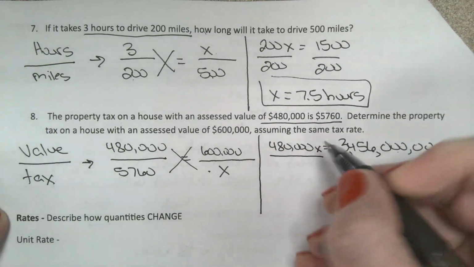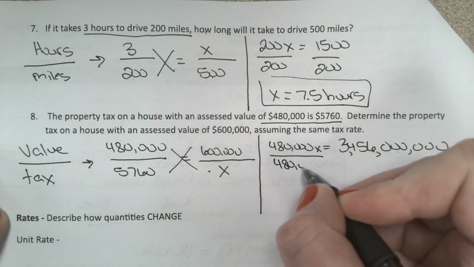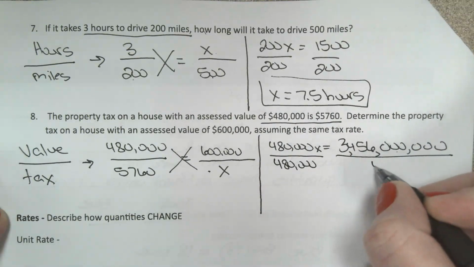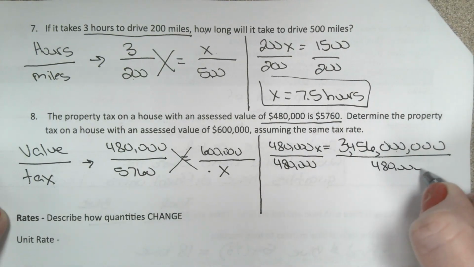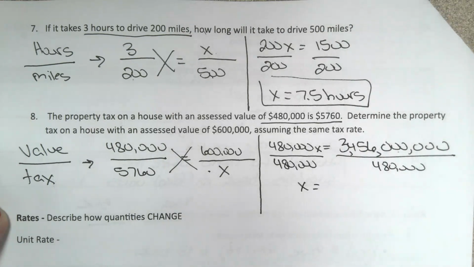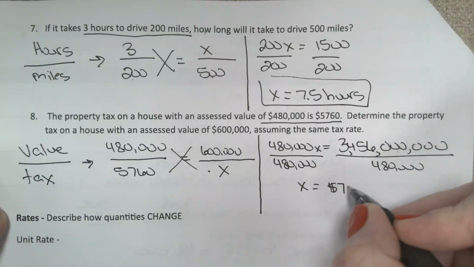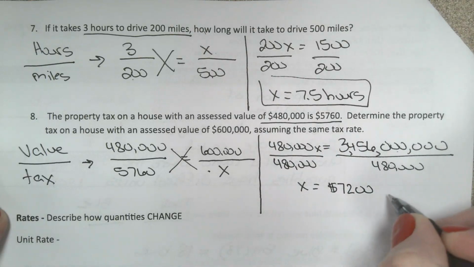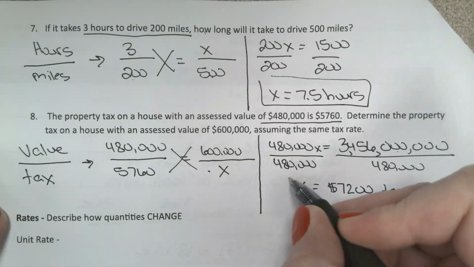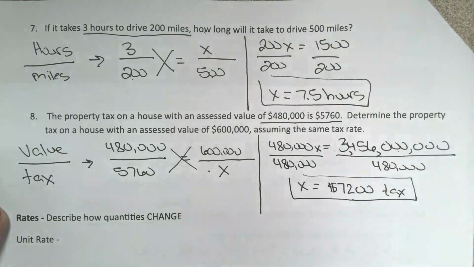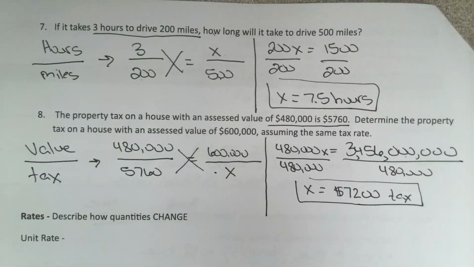I'm going to solve for x, so I'm going to divide both sides by 480,000. And my calculator says that it is 7,200. And that will be my taxes that you pay on a $600,000 house.